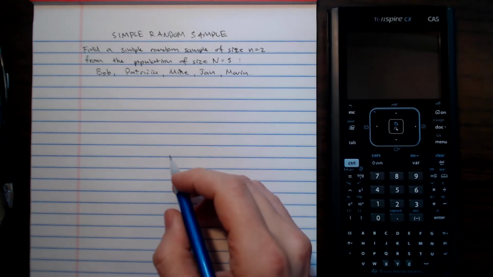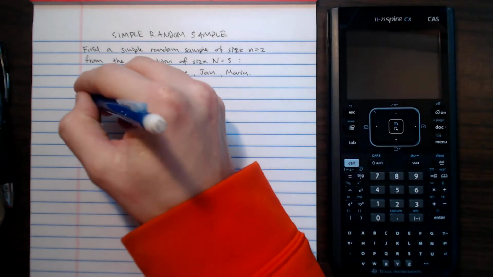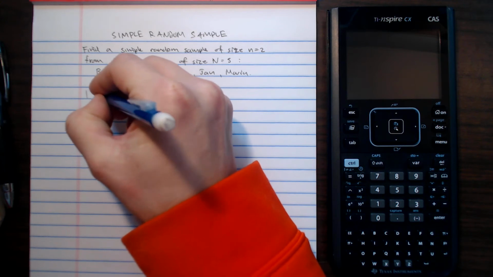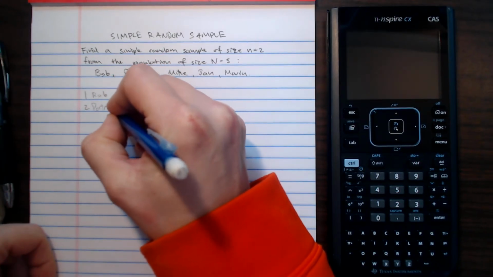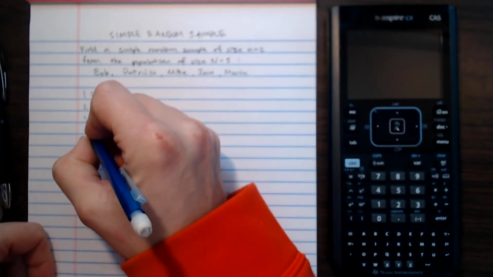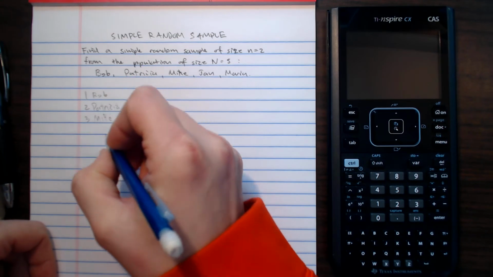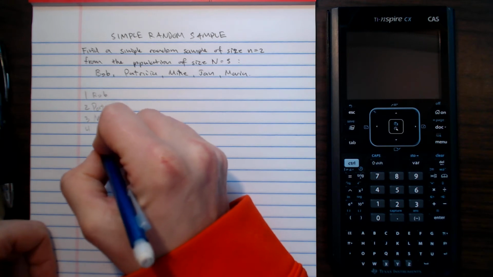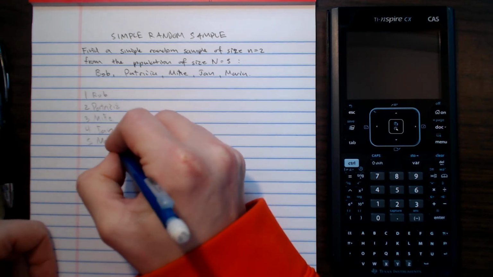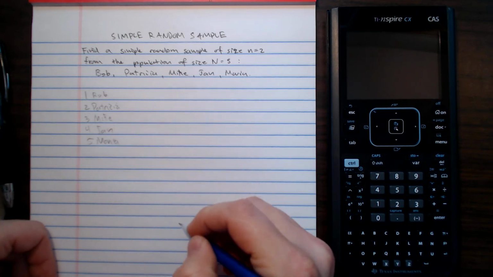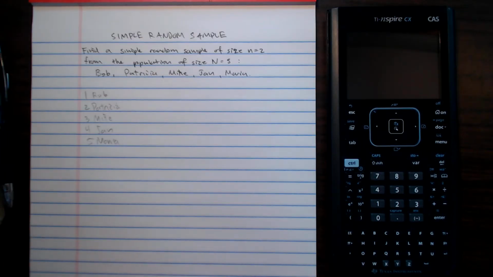The first thing we need to do is enumerate our population. So we have Bob, we have Patricia, we have Mike, we have Jan, and we have Maria. Excellent. So we have enumerated them 1 through 5.